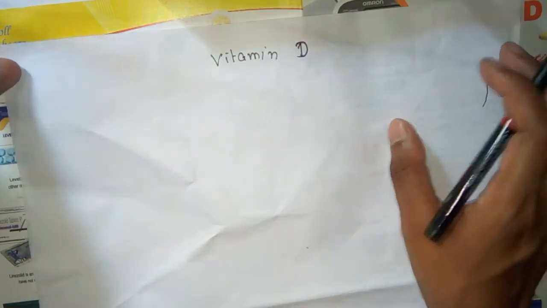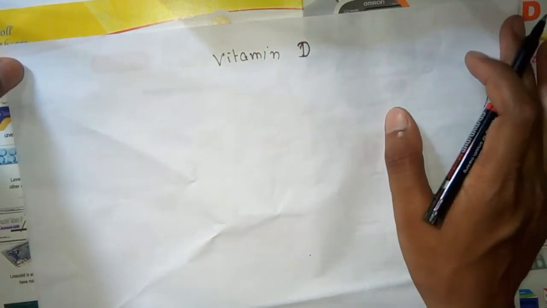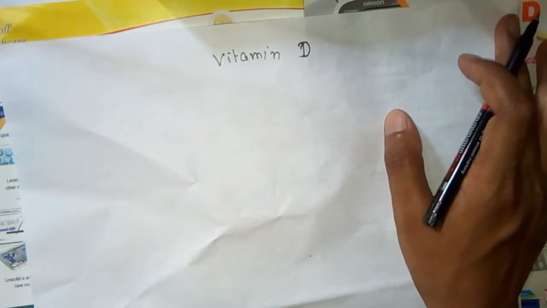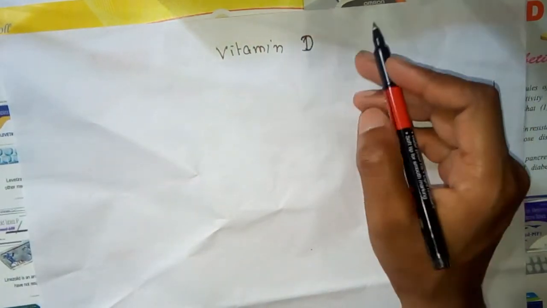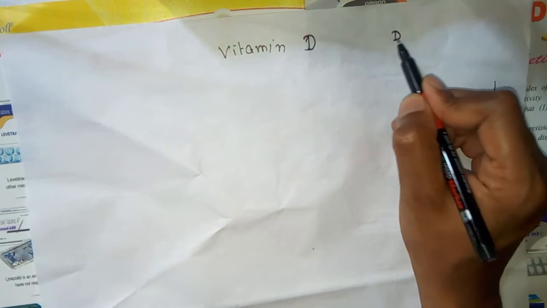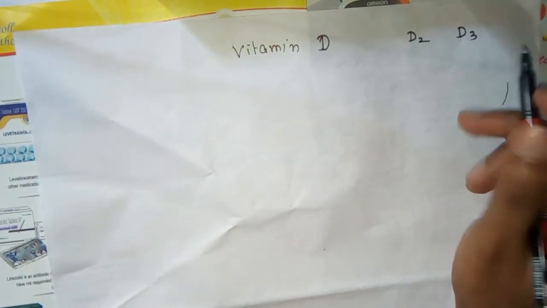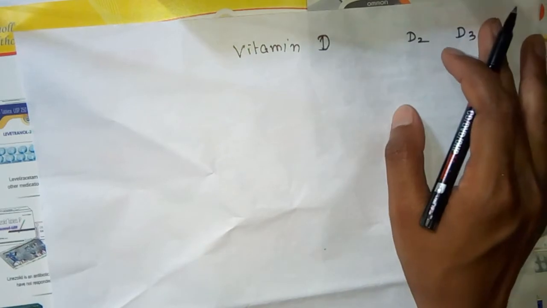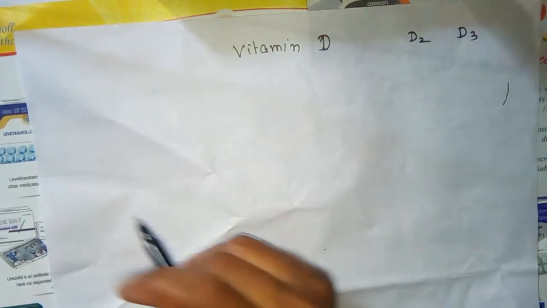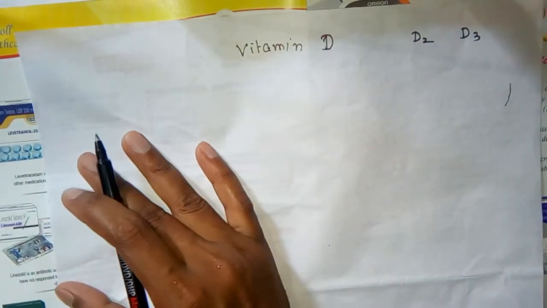It's mainly found in animals, and there are a total of two types of active form of vitamin D. They are D2 and D3. So they are the active forms of vitamin D. Now we'll talk about the source of vitamin D.